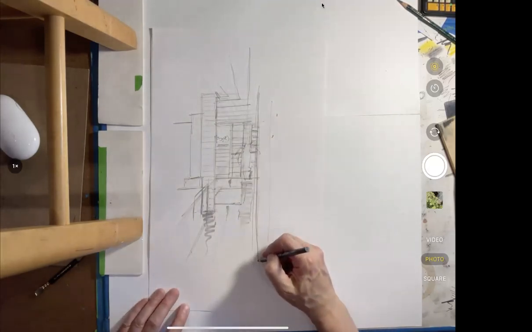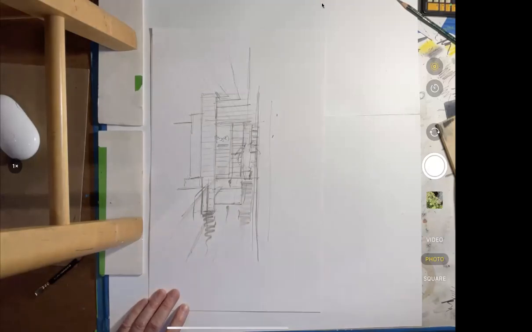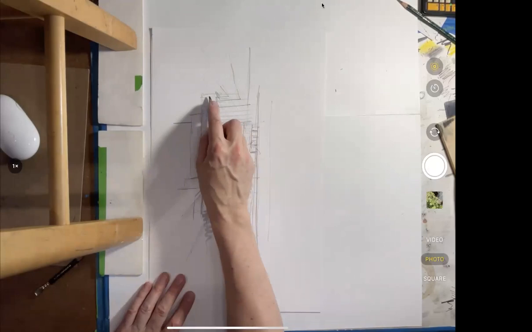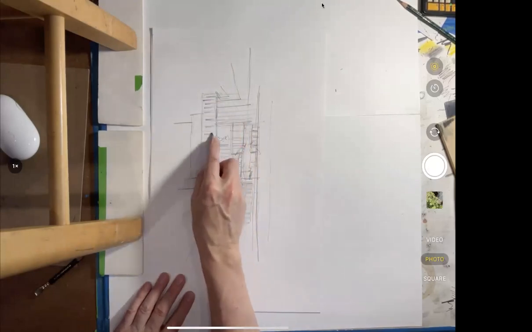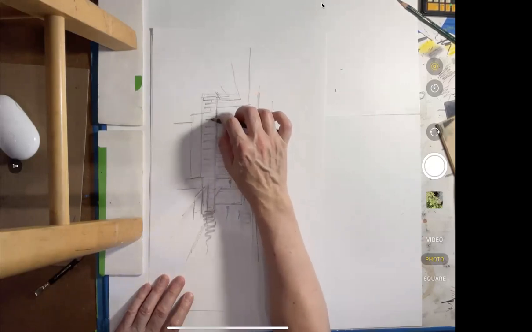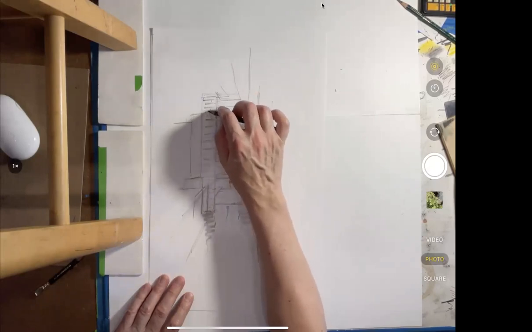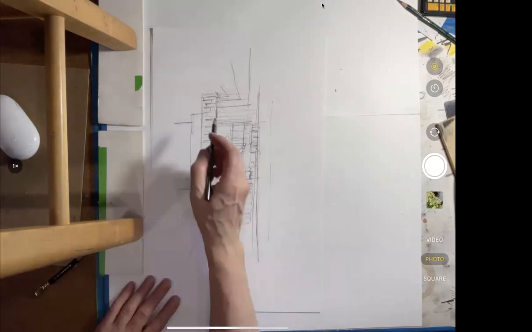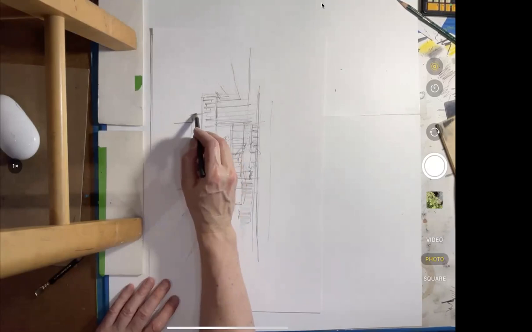Straighten this. Yeah, so there's actually a lot of detail over on this side here.